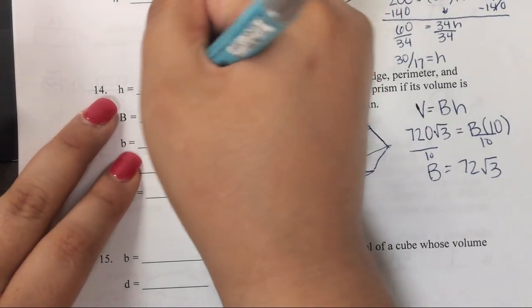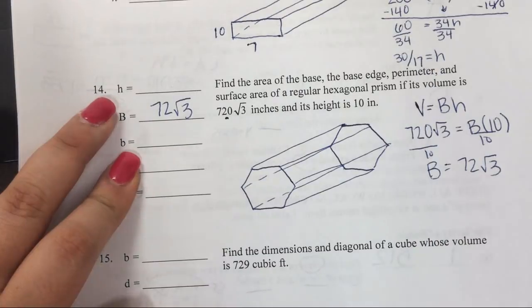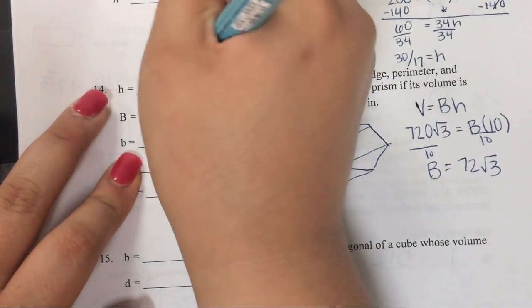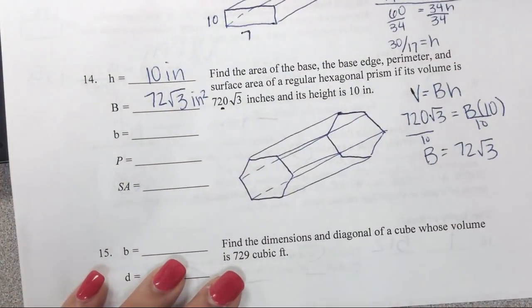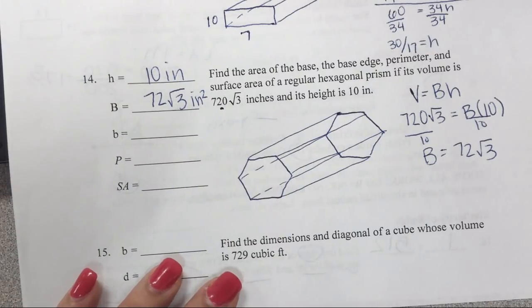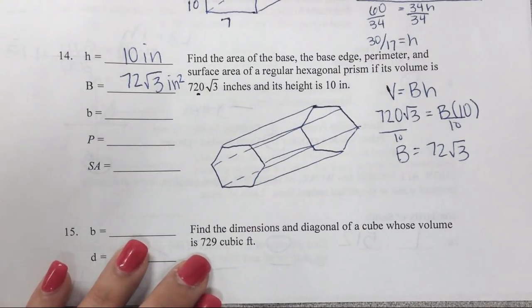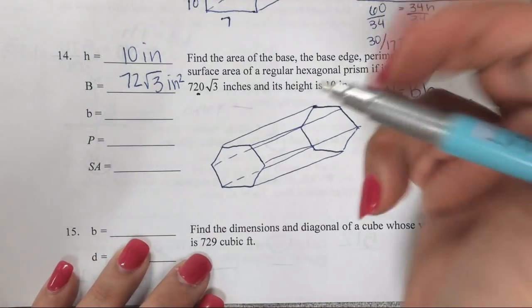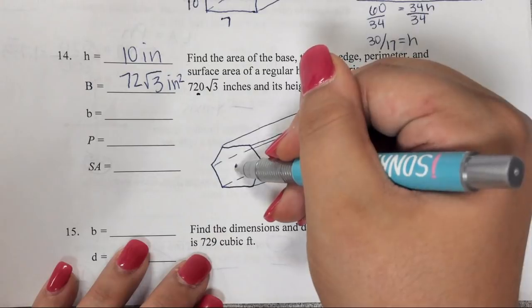Well, cool. And what are we doing? Inches squared. And my height is 10 inches. How do I find anything else if all I know is the area? How do you know it's a 30, 60, 90 triangle? It's a hexagon. Remember, what's this right here called?